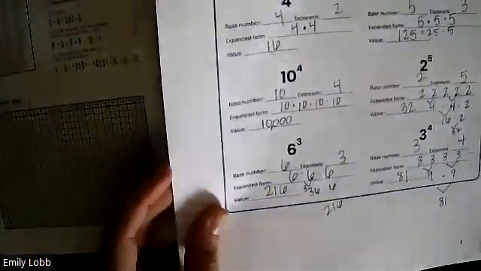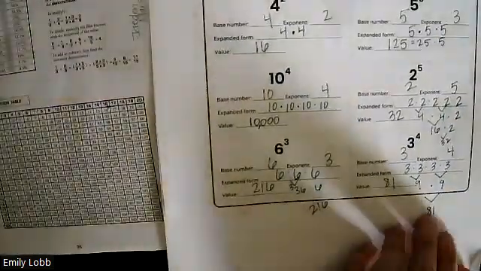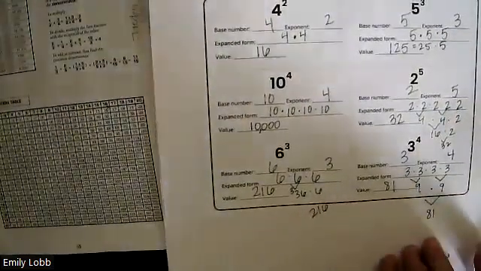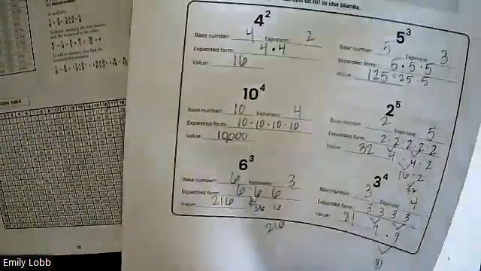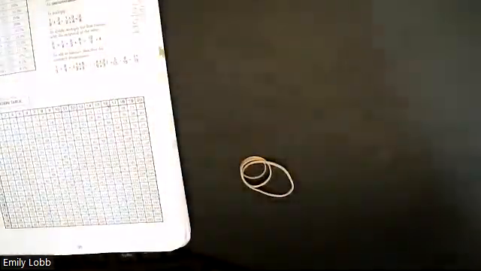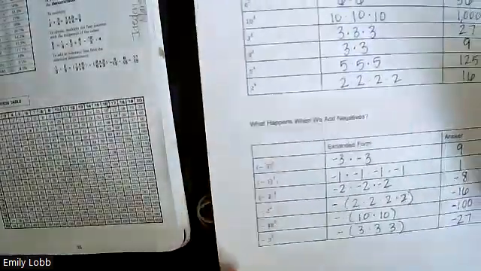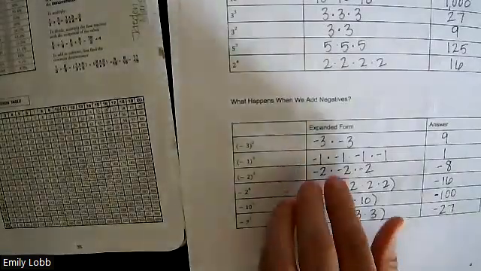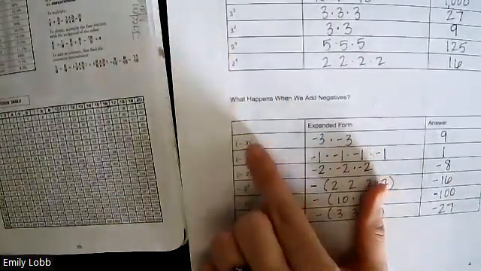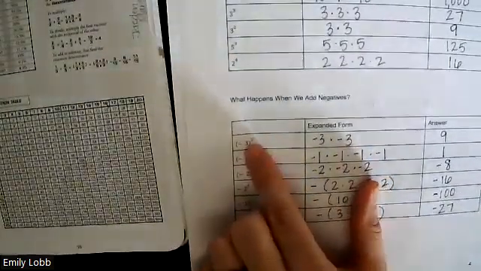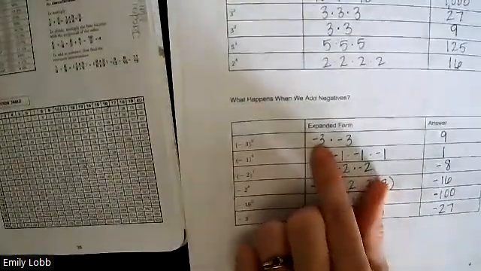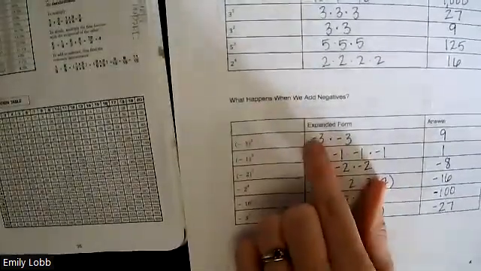Okay, so we did some computing yesterday on pages 3 and 4 as far as exponents go. It's important that we all remember that when our sign, like our negative sign, is inside the parentheses, that negative is part of our factor.